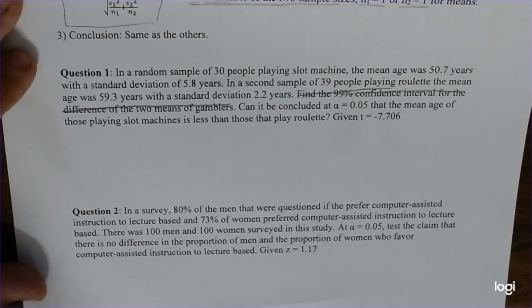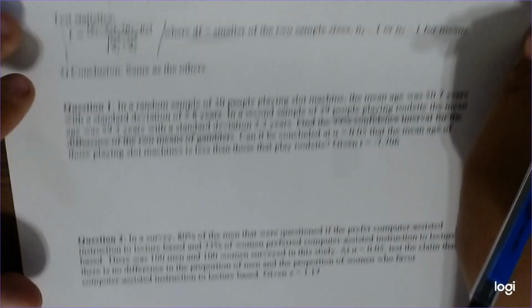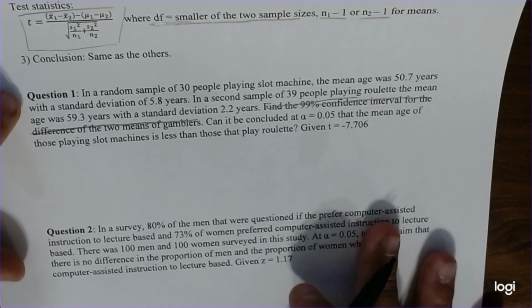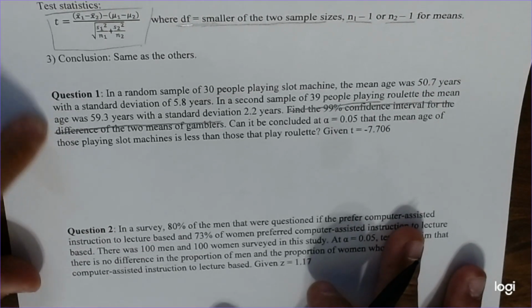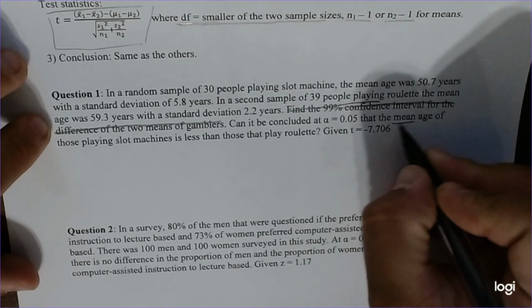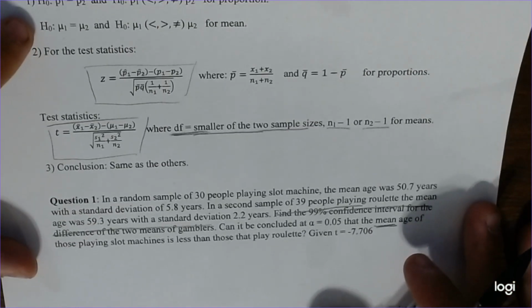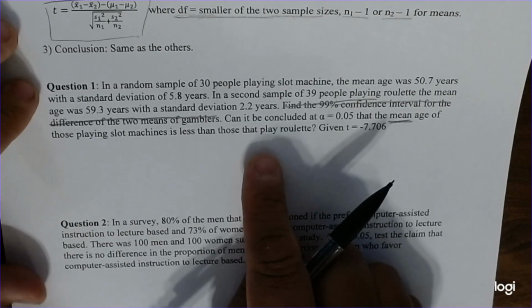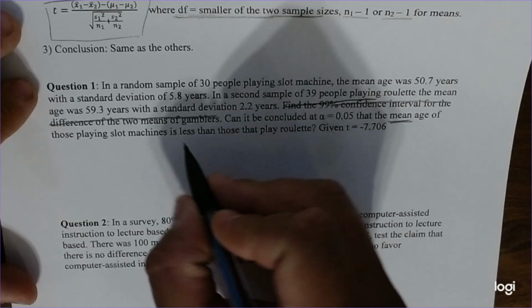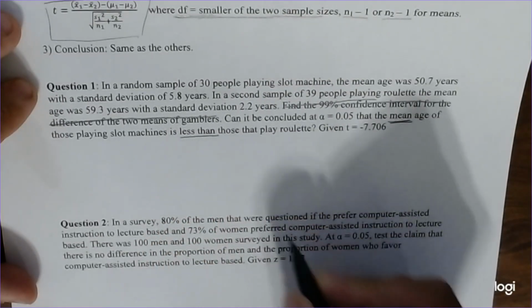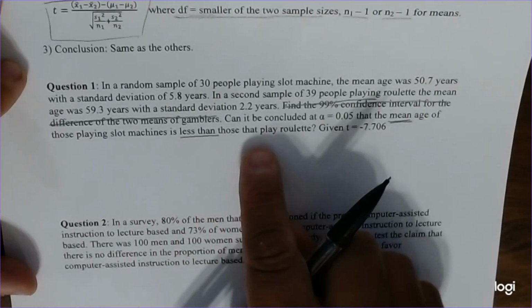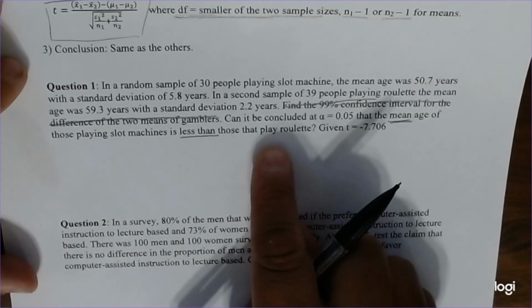those playing roulette machines? Now, if you're wondering how in the world do I know what p hat, p1, p2, mu1 and mu2 are, well, first, I'm sure we all agree we're going to be doing this for the mean, right? So we know it's going to be this situation here. Now, when you find your mu1 and mu2, you always want to look at the actual question itself. So what are we comparing? Here's our less than sign, that's the symbol we're dealing with. So we're representing the mean age of slot machine players and the mean age of roulette players, and that's how we're going to identify it.